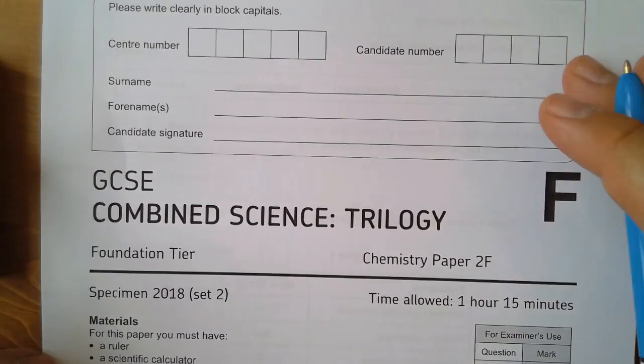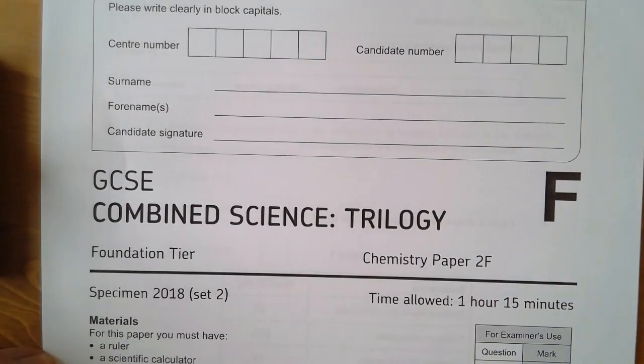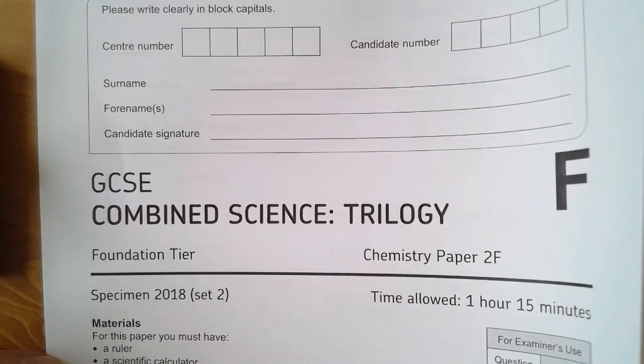Hello, and here we have the walkthrough for the GCSE Combined Science Trilogy Foundation Tier Chemistry Paper 2. So here we go with question 1.